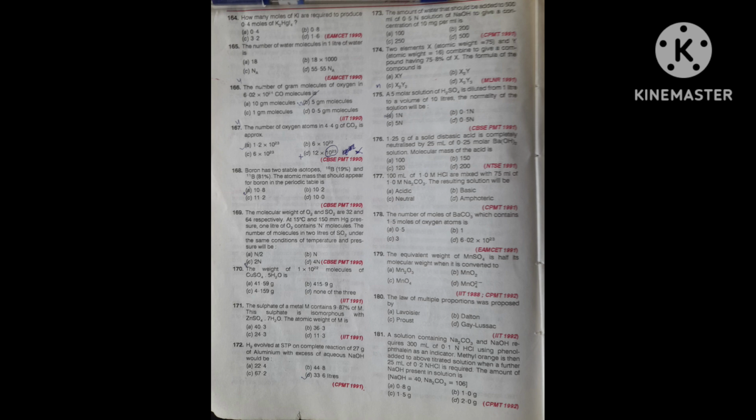The upside will be 1.25. Very simple way: 25 ml neutralizes 1.25 gram acid. Then for 1 ml, then for 1000 ml. Correct? And 1000 ml barium hydroxide has normality 1N.